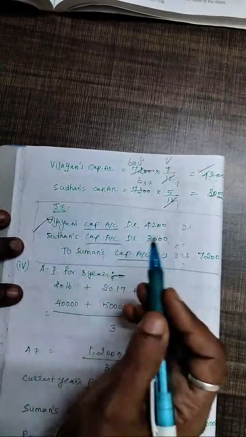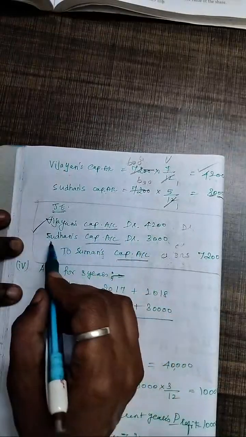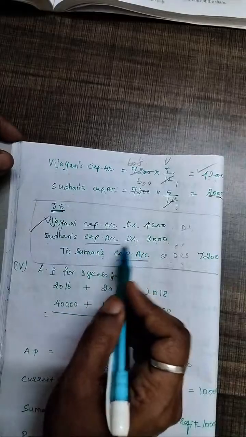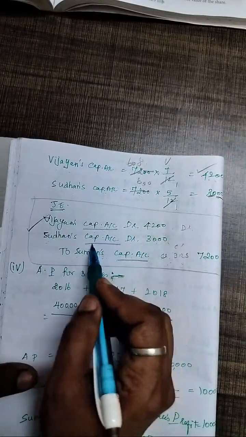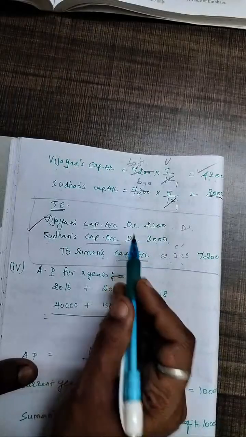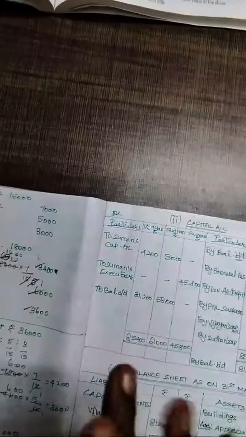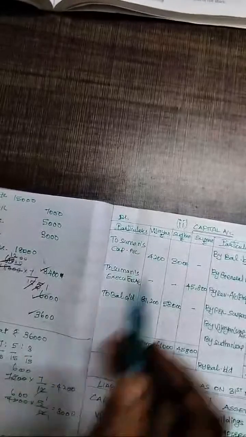Let's take the debit side. Debit side we have Vijayan's capital account and Sudan's capital account. Where is the capital account? Capital account appears on debit side. So what you do? You go to debit side of the capital account. Listen. We come to debit side of the capital account, right?